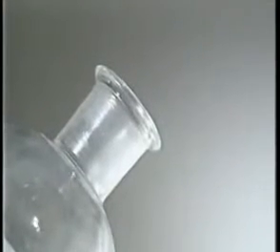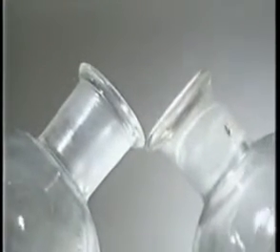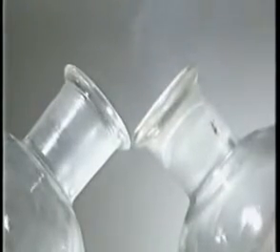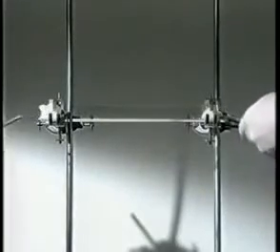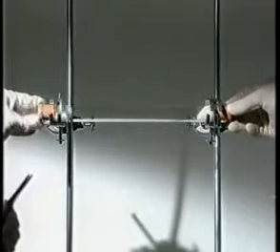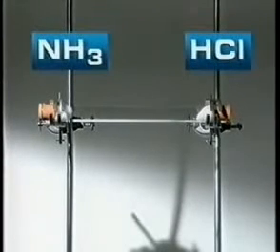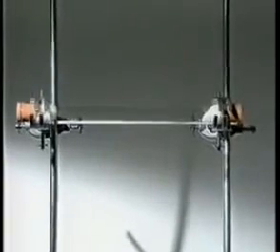Ammonia and hydrogen chloride gas are colourless, but when they meet, a white cloud of ammonium chloride forms. A piece of cotton wool soaked in concentrated ammonia solution provides ammonia gas. Concentrated hydrochloric acid provides hydrogen chloride gas. Place the two pieces of cotton wool at opposite ends of a tube and the gases spread out. You can compare the speed at which they approach each other by looking out for a cloud of ammonium chloride.